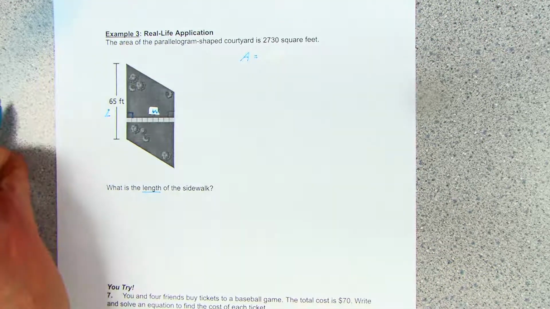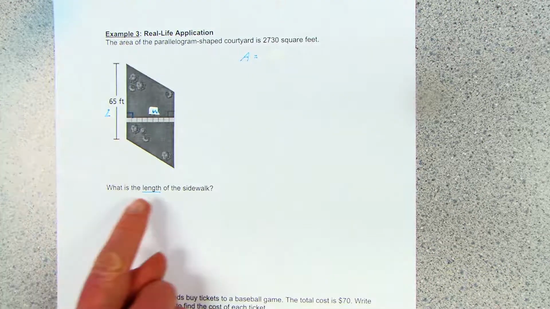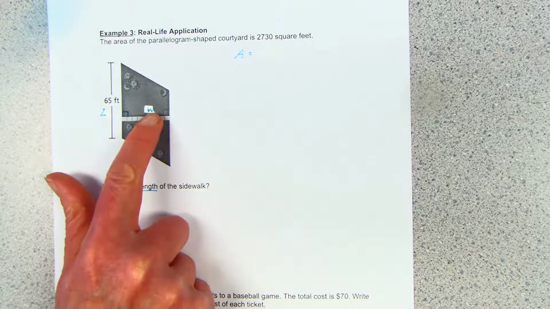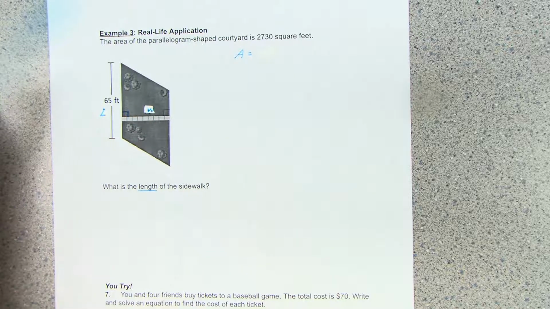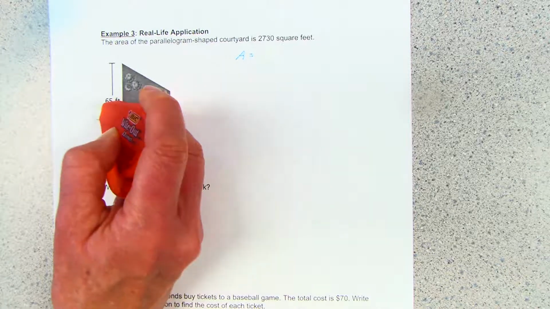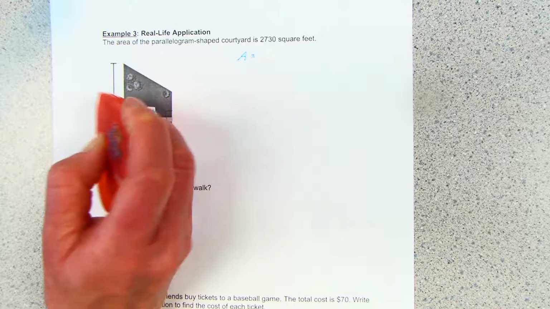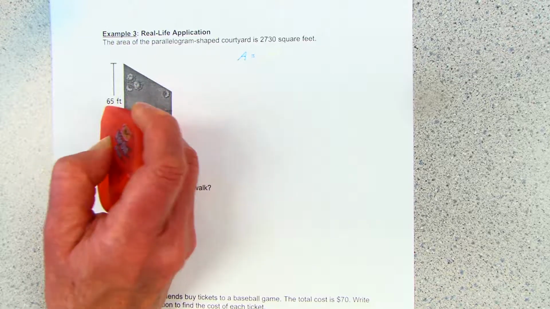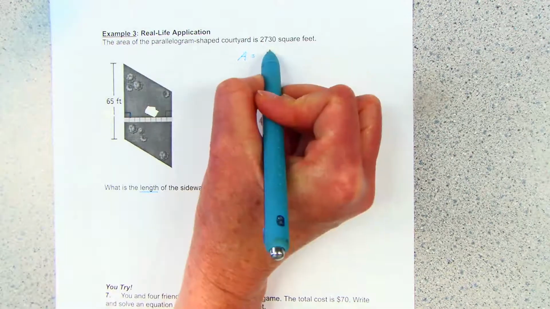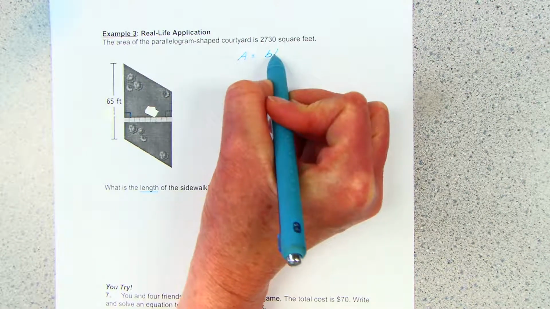Oh my gosh. I've messed up again. Look, they want the length to be the sidewalk. All right, I'm going to fix it one more time. Sorry, people. Let's go back to the original way. I still like base times height better. Sorry, I made you mess up your notes.